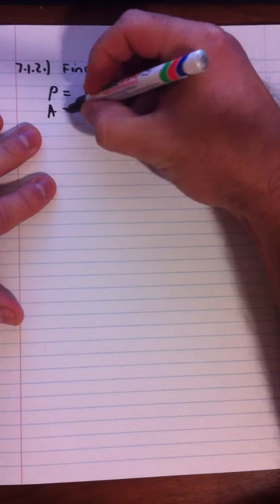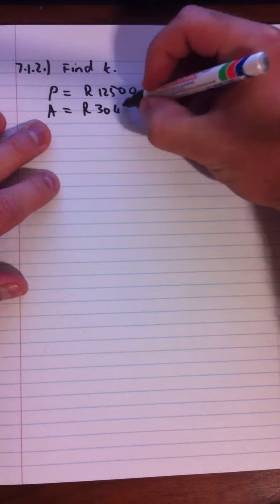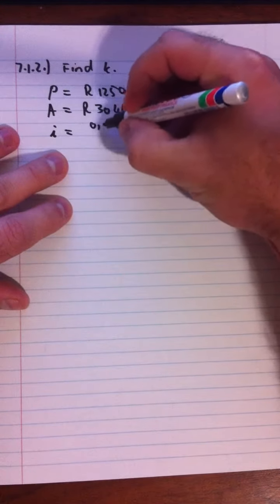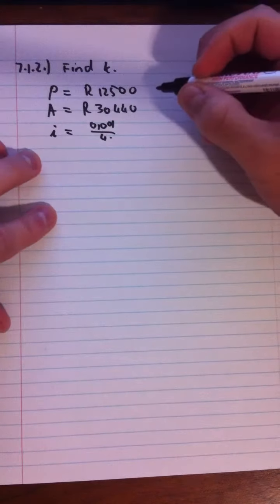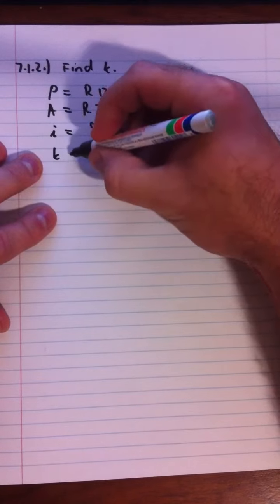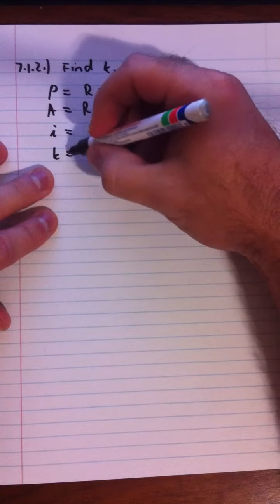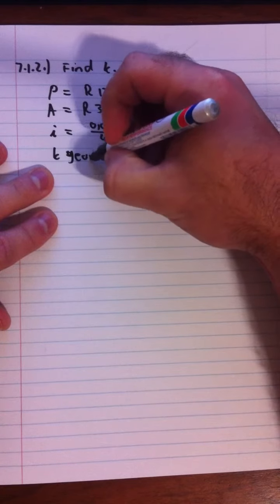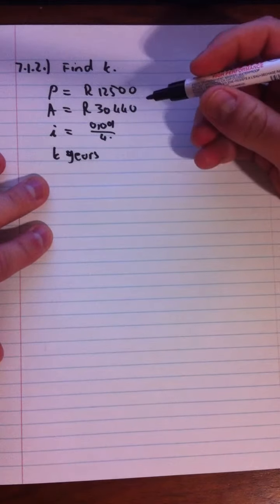She ended up with the accumulated value of 30,440. We know that her interest rate was 0.09 compounded quarterly. We know that it was K years, was the period. And what else do we need to know?